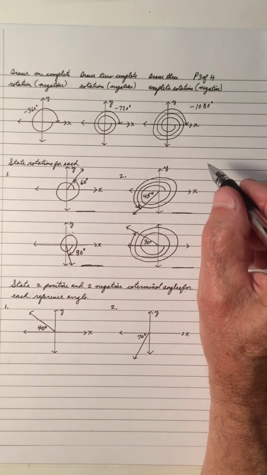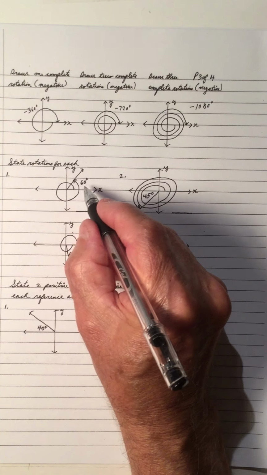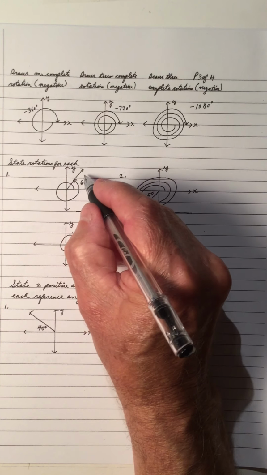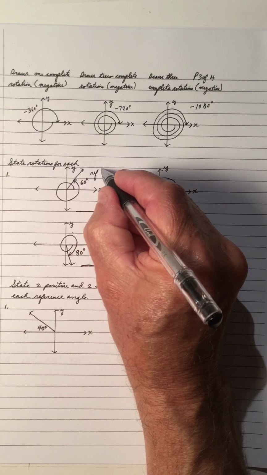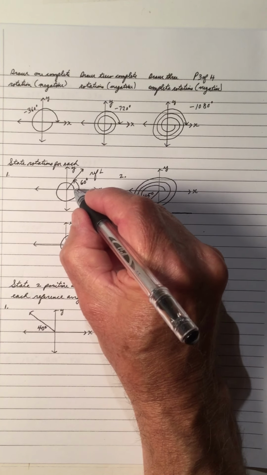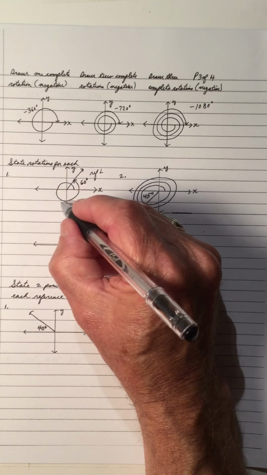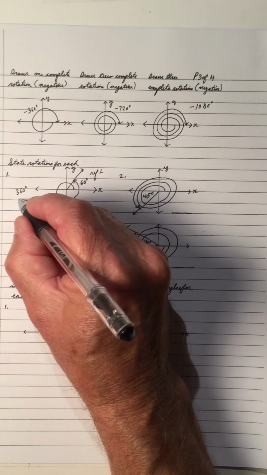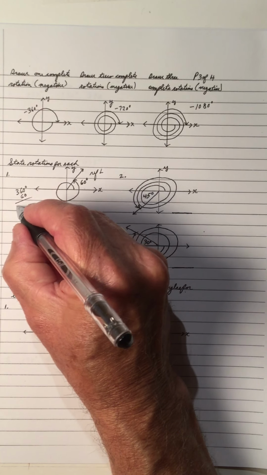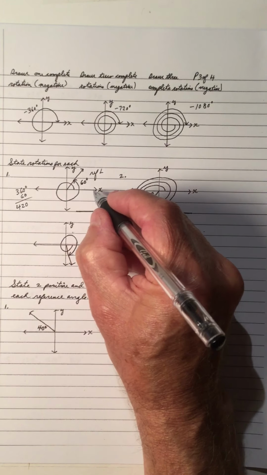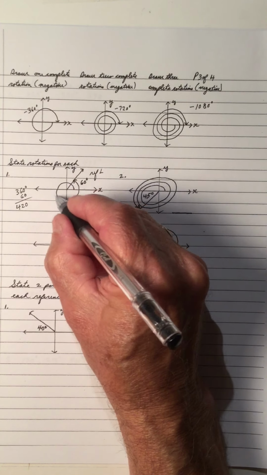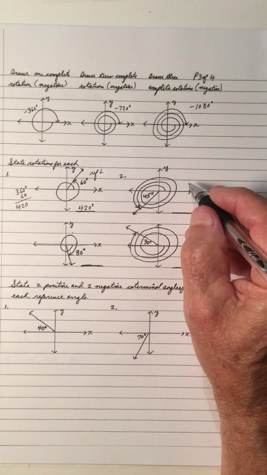State the rotation for each. So if you have a 60, notice this is the initial arm, this is the terminal arm, the reference angle is 60, so the rotation is 360 plus 60, so 360, add on 60, is 420. So this rotation is 420 degrees. One complete revolution plus 60.